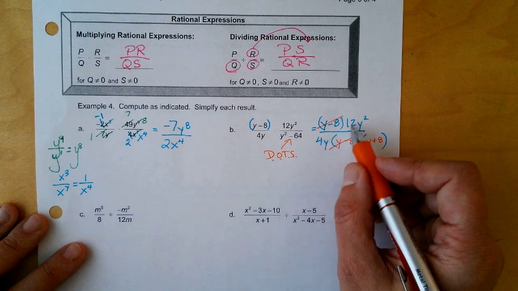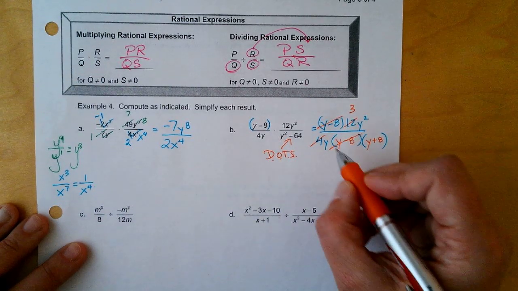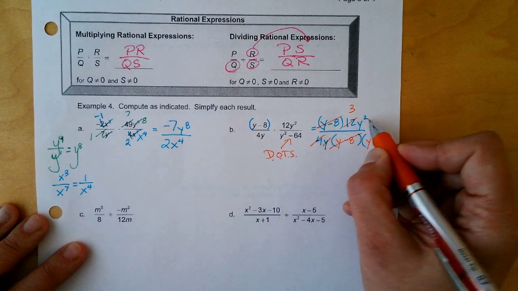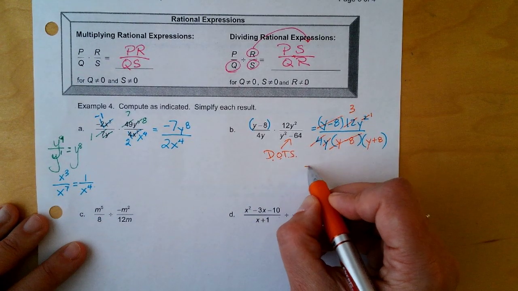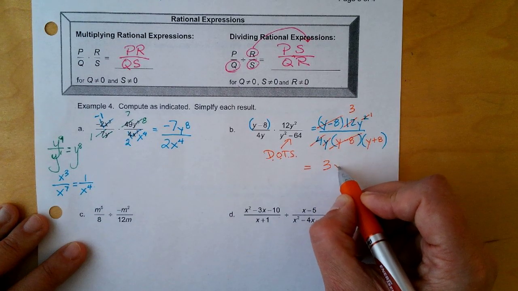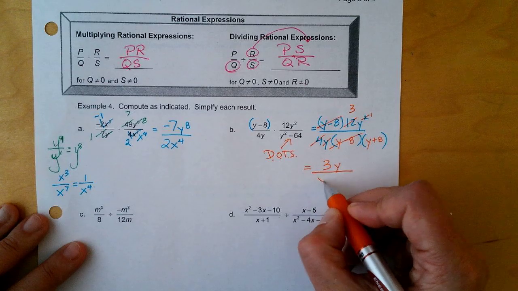Then what about the 4 into 12? 4 goes into 12 3 times. How many times does y go into y squared? Yes, 1 time, y to the 1st. So now we have, what's left in the numerator? And what's left in the denominator?